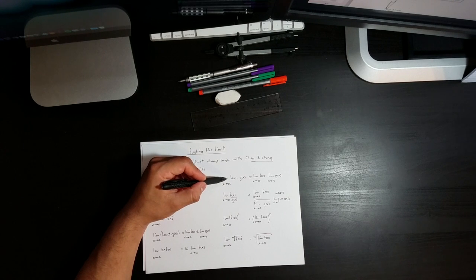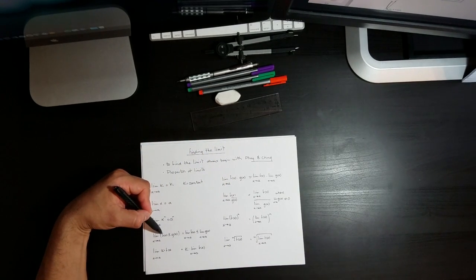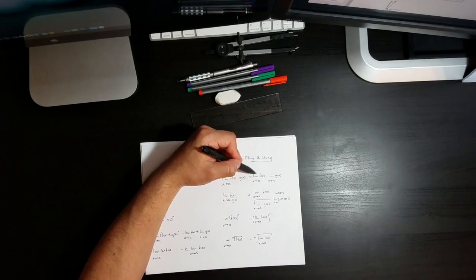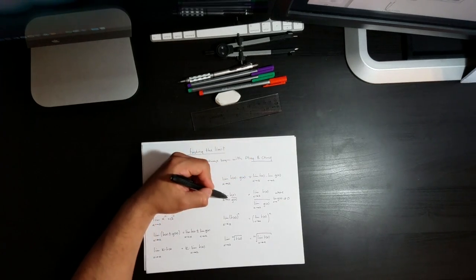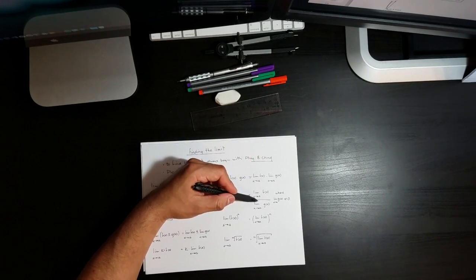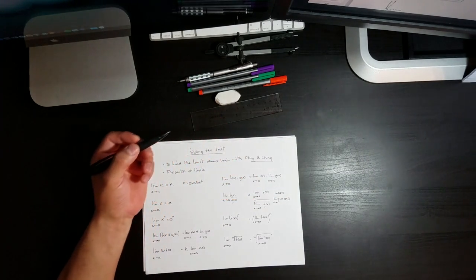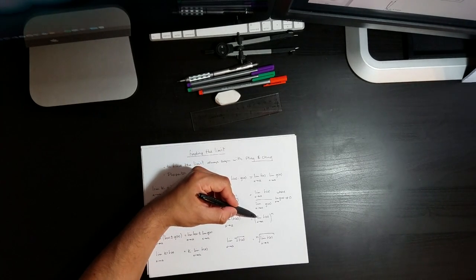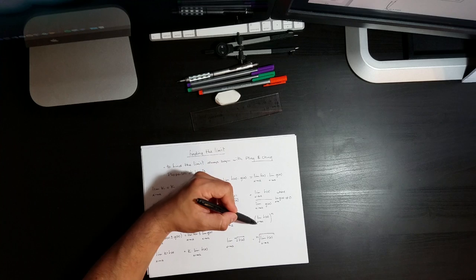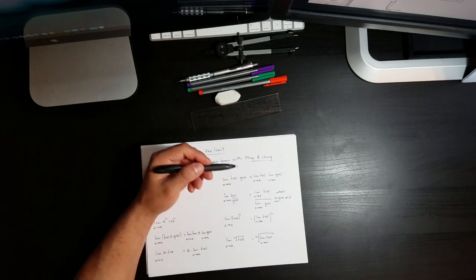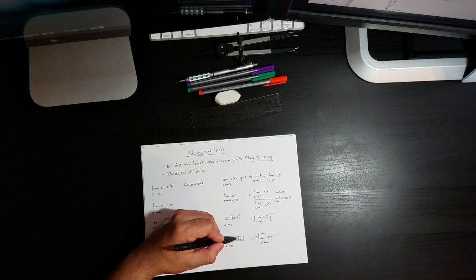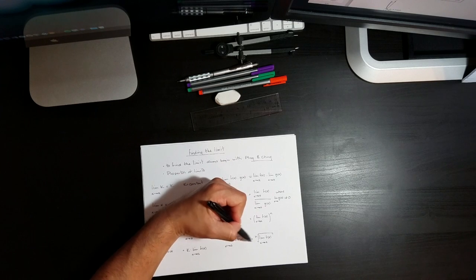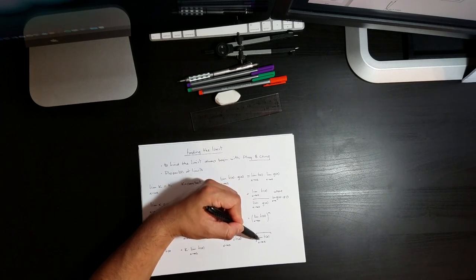A couple more. The limit of f of x times g of x as x approaches a. Same thing as the add or subtract. You can separate the limits and then multiply them. Same thing with division. You separate the limits, assuming that g of x is not equal to 0. The limit of f of x to the n power as x approaches a is equal to the limit of f of x as x approaches a, to the n power. And the limit of the nth root of f of x as x approaches a, you basically do the same thing. Throw the limit inside and solve.